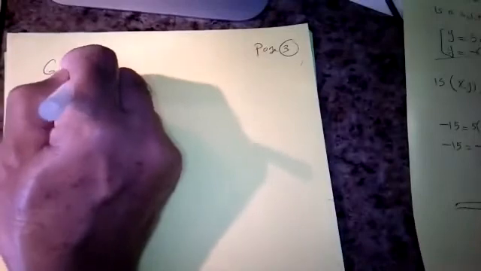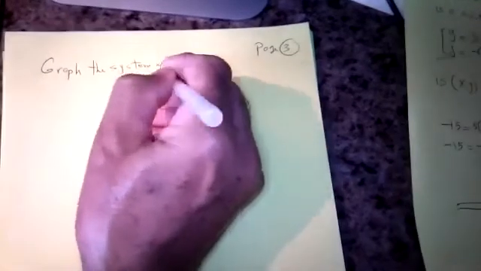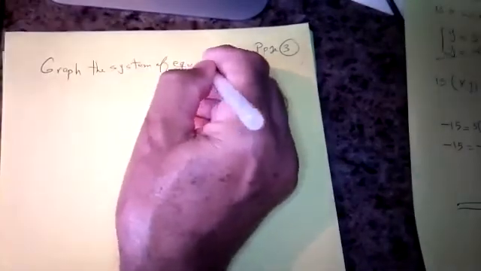Next, we give you equations like this and say graph the system of equations. They give you this one.